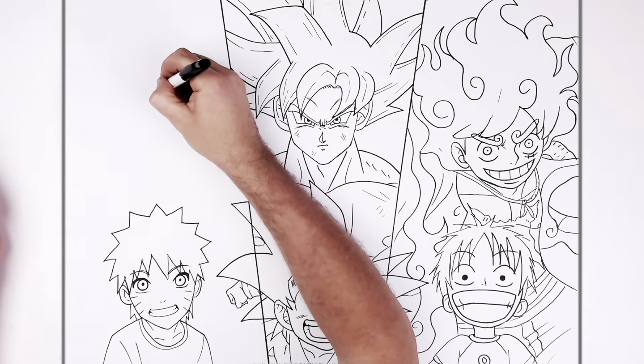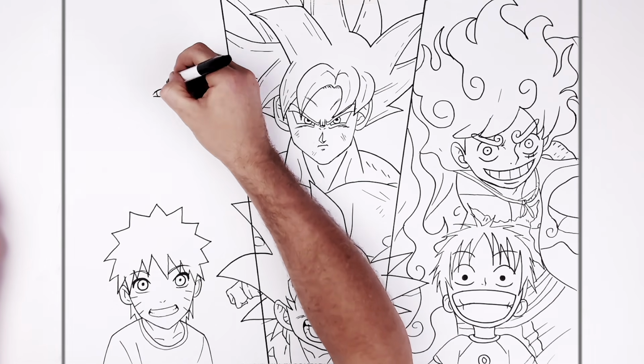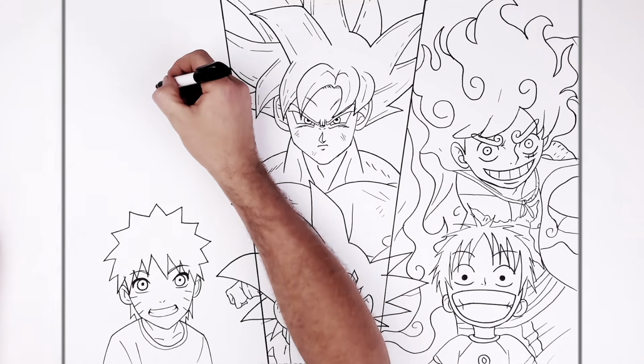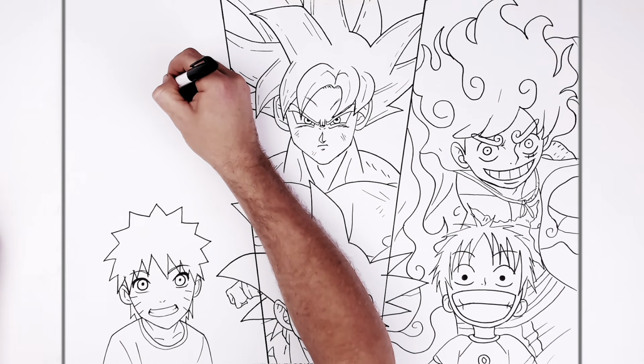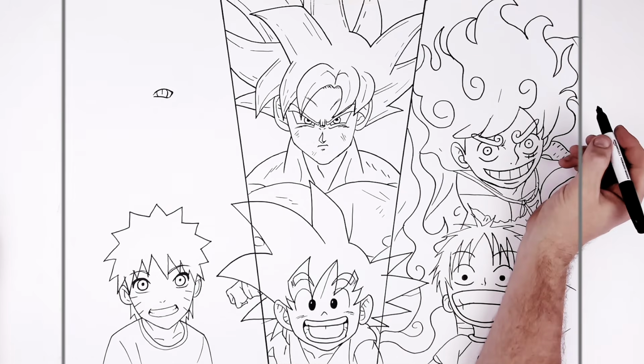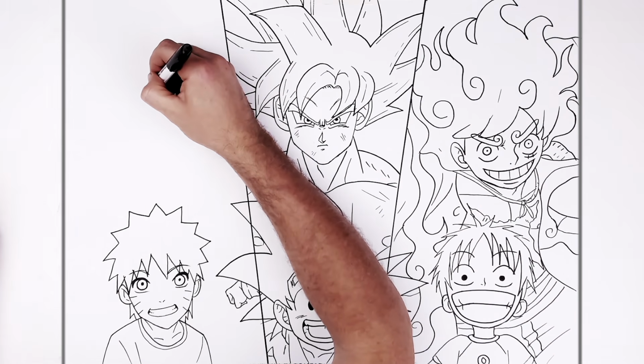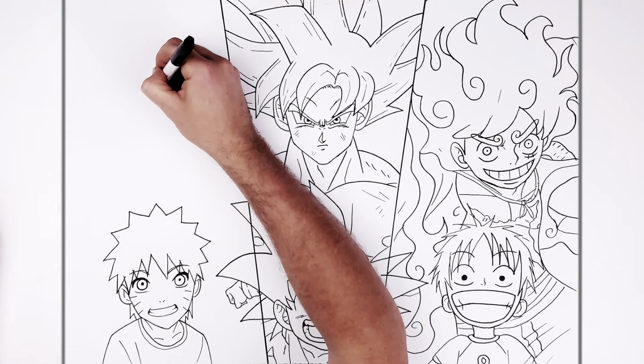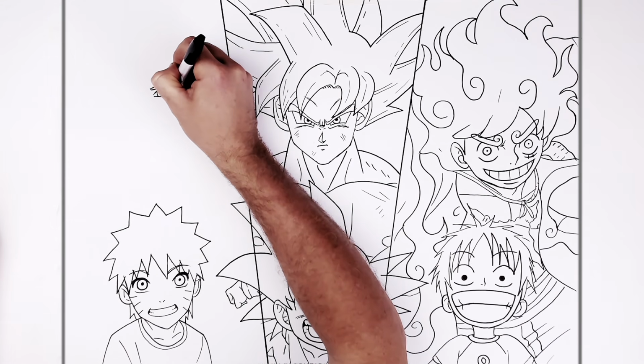So his iris, just inside there. And he has a long, thin pupil inside. And then his eyebrow, just on top. Like that.